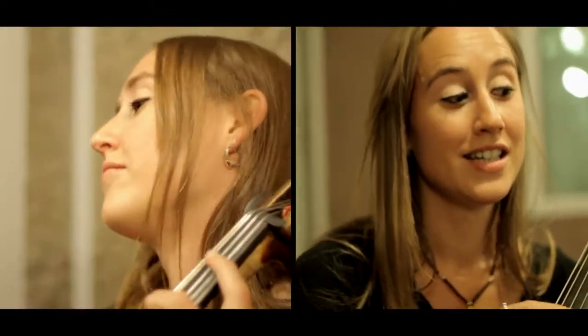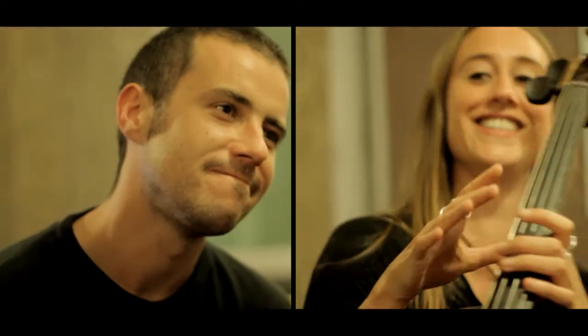So the piece is written by the minimalist composer Philip Glass, who is actually 75 this year. So this is honouring his birthday year. That's an important bit.